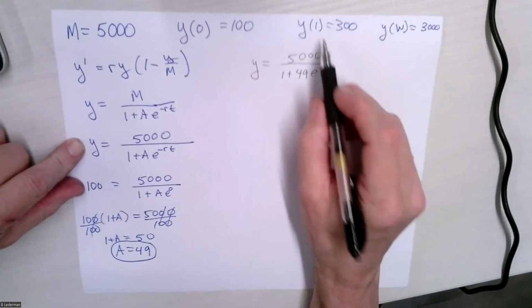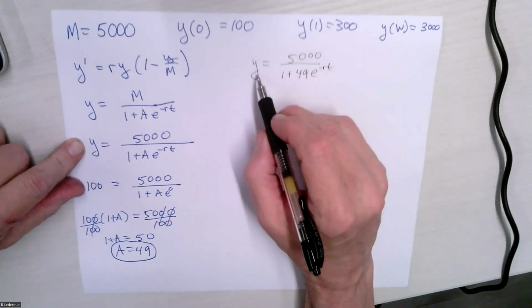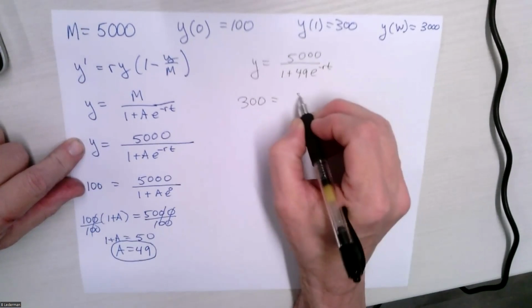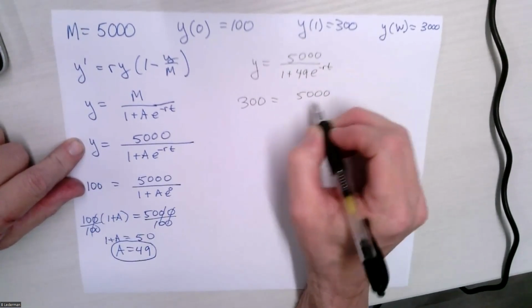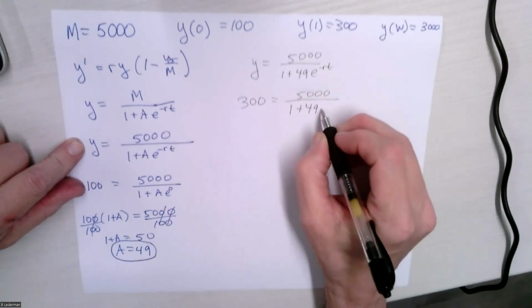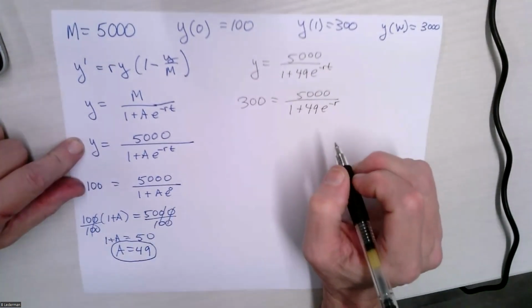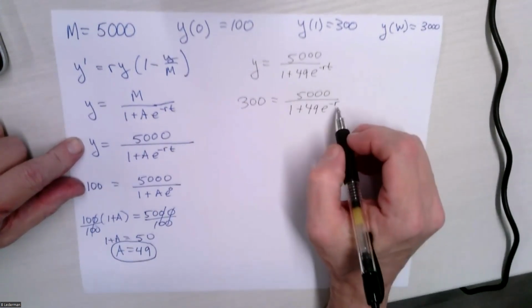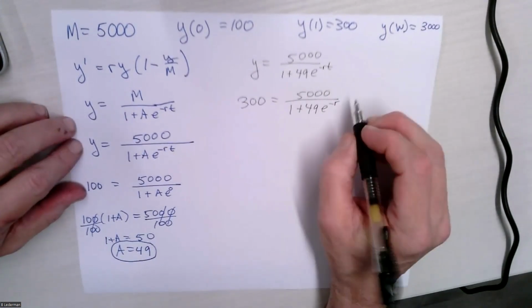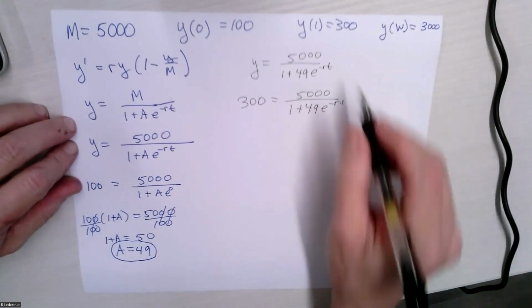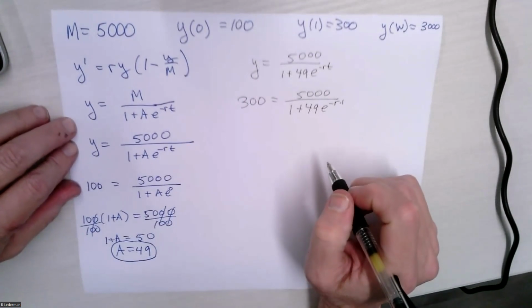And we also know that when t equals 1, y equals 300. So I'm going to write 300 equals 5,000 over 1 plus 49 e to the negative r, because t is just 1, so it's just negative r times 1, so you know where that came from.